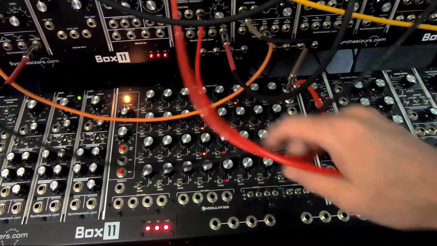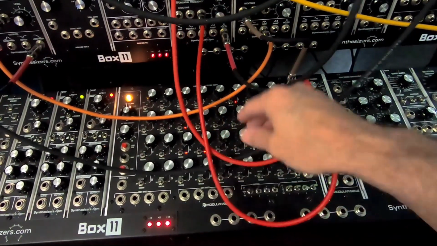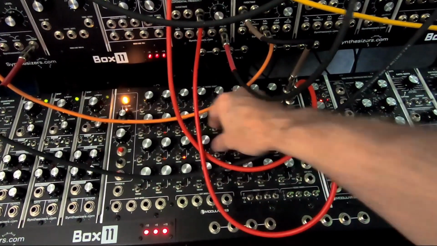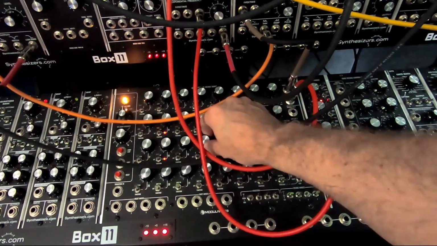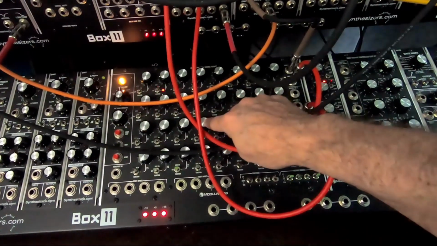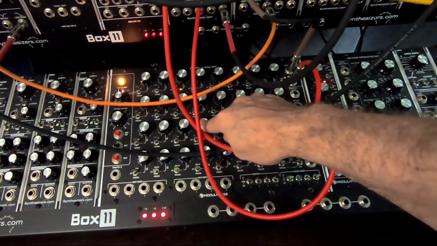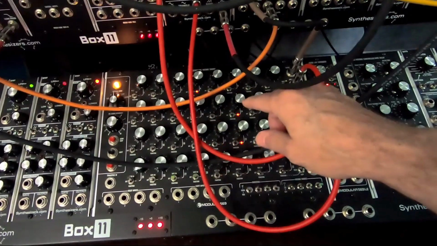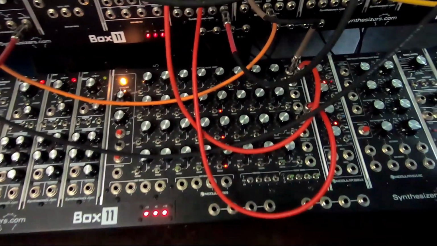The sequence has no voltage out. It's all zero. So if I raise one step at this step, it's going to ratchet. It's going to make the oscillator go faster, actually.